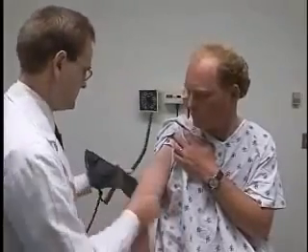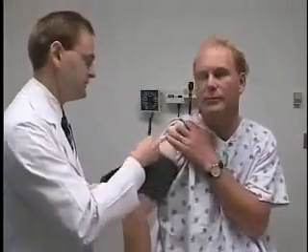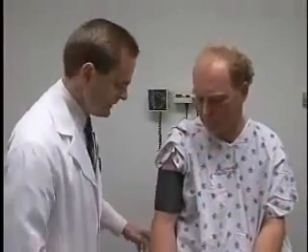Good. Okay, so this is the right size cuff. If we use the wrong size cuff, it'll falsely elevate your blood pressure. Just so I can get a rough idea of what your blood pressure is, I'm not going to use my stethoscope at first. I'm just going to pump up the cuff and get some idea when your pulse goes away so I know what the top number is here.